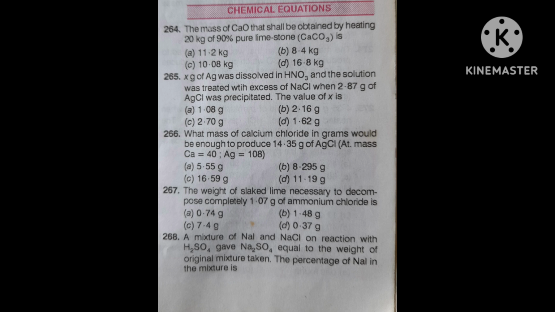First option 5.55 gram. Second 8.295 gram. Third 16.59 gram. Fourth 11.19 gram. Just think, I think easily you can solve it. But you have to write the reaction. Only then you can solve it. You have to calculate mass of calcium chloride in gram. Correct? Just think. Now I am giving you a hint.